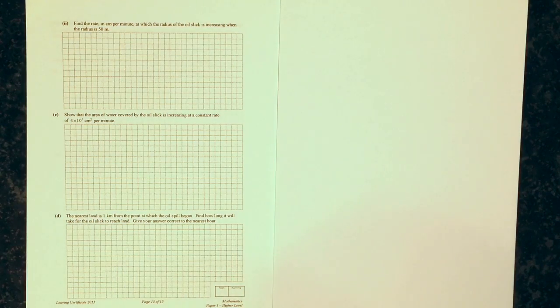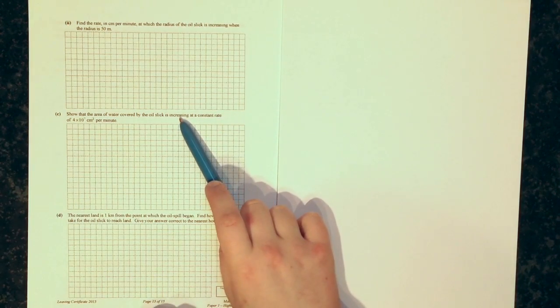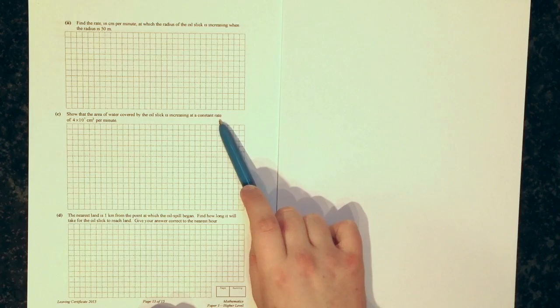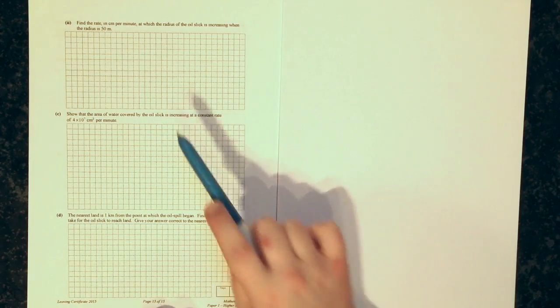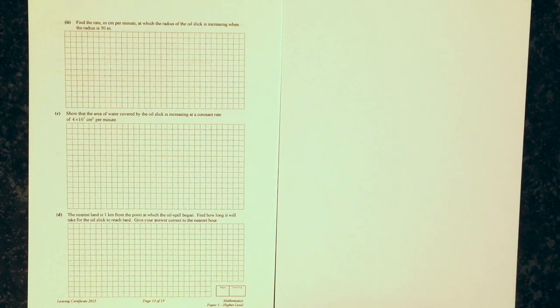Part C. Show that the area of water covered by the oil slick is increasing at a constant rate of 4 by 10 to the power of 7 centimeters squared per minute. So in this question, we're being asked about the rate at which it is increasing. Or another way of saying that is the rate of change. So again, our answer will be in the form of a derivative, something in the form of dy/dx.